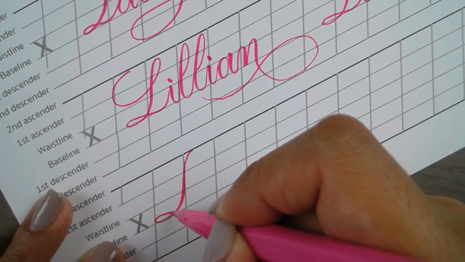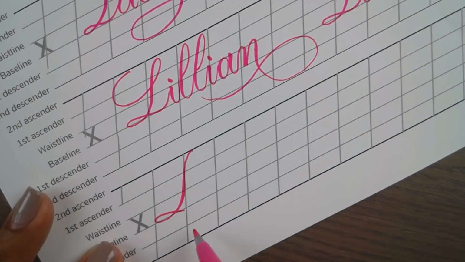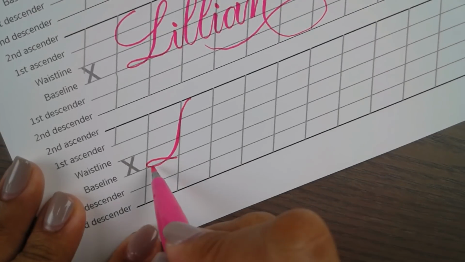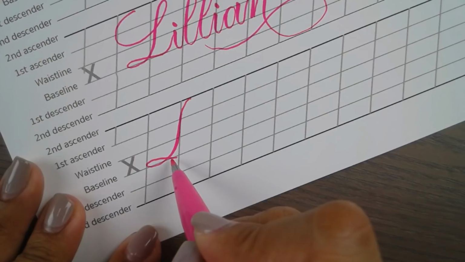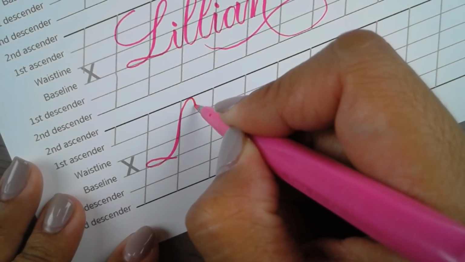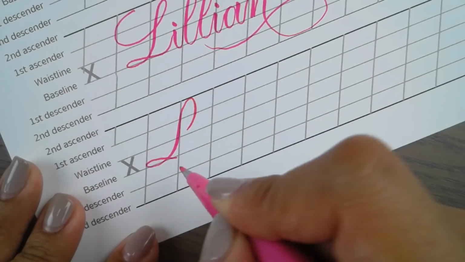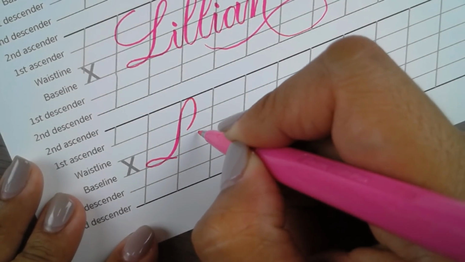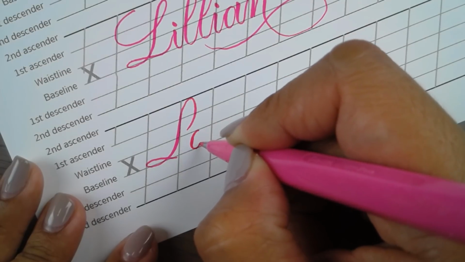Oh, here's another tip for the letter L. I like to try and stop this, after this horizontal loop, stop at the baseline, and we're going to come back to it. Okay, so this is a perfect name because there is no descender. Okay, and so I would just start off with the next letter.